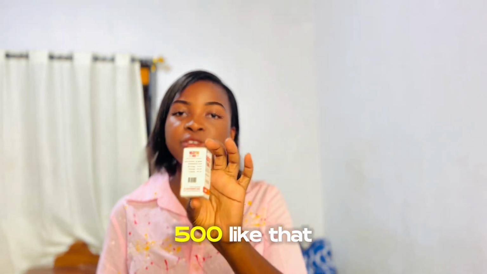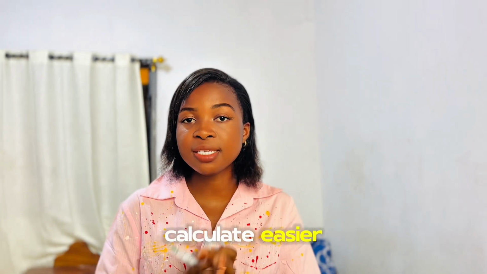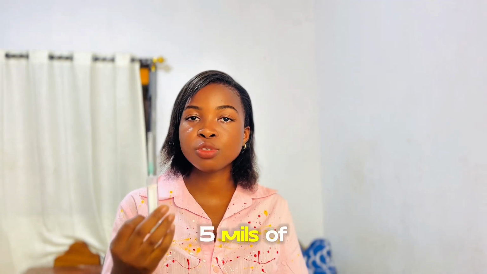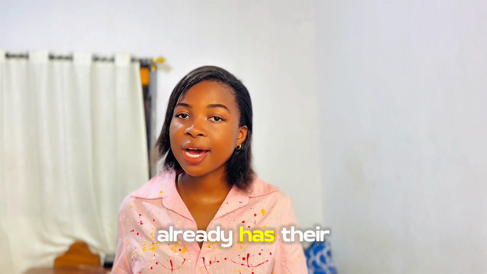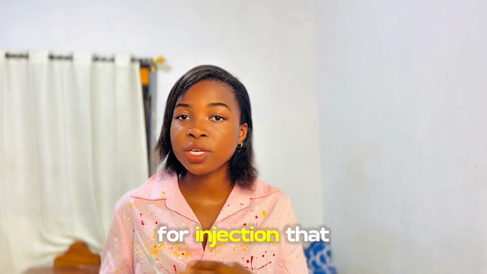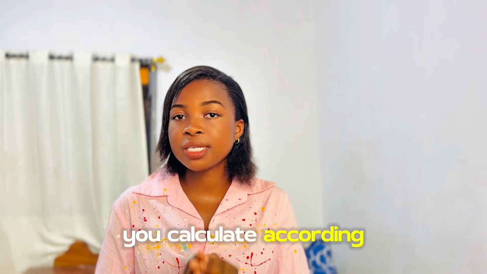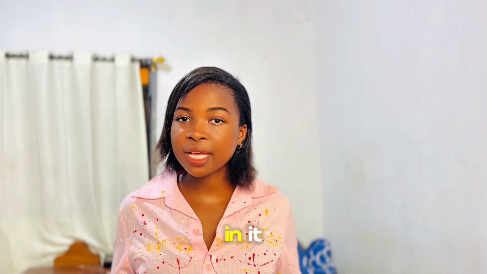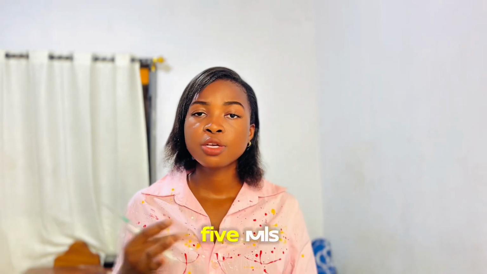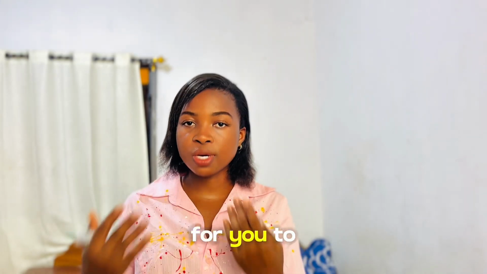So with the 500 like that, for you to calculate easier, you mix it with 5 mils of water. If the medication already has its own water for injection, you calculate according to what the manufacturer wrote. But if there's no water in it, just add 6 mils. If it is 500, just add 5 mils so that it'll be easier for you to calculate.